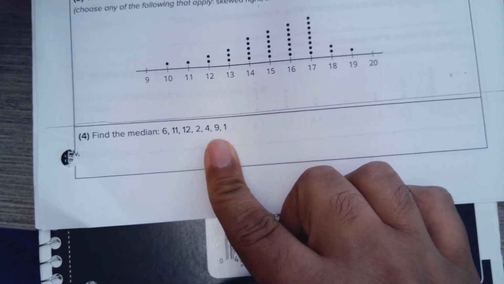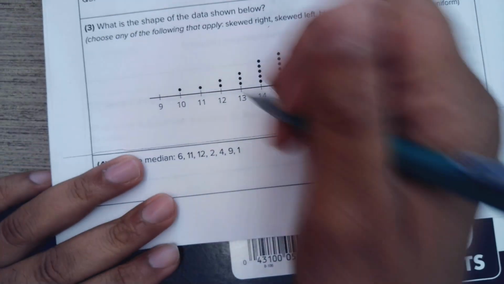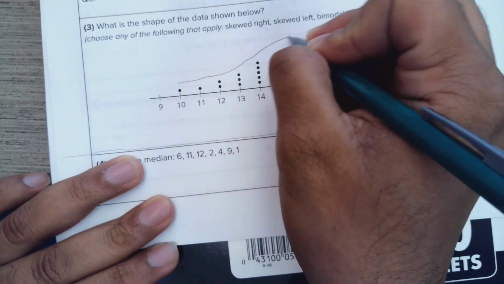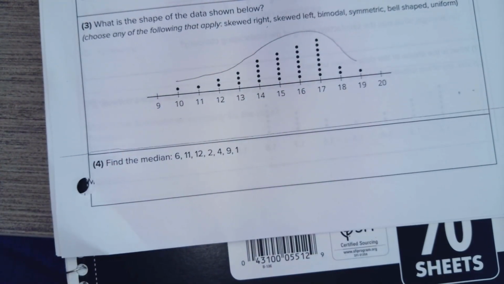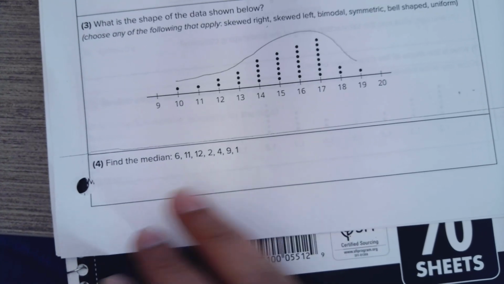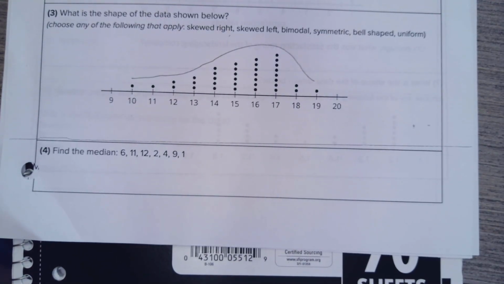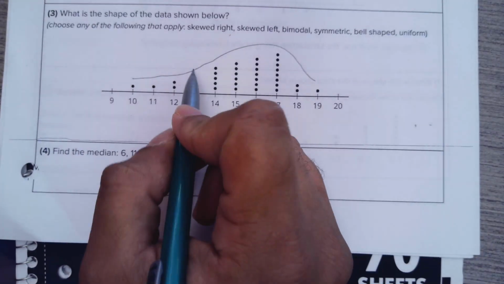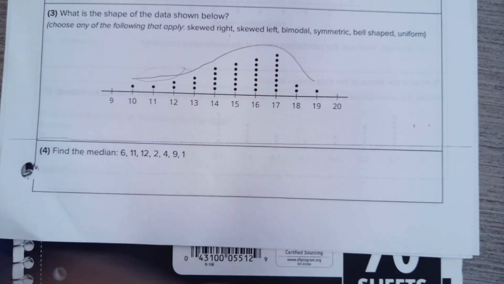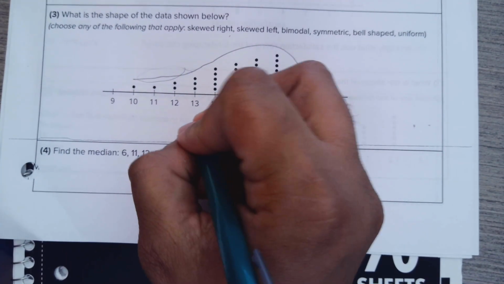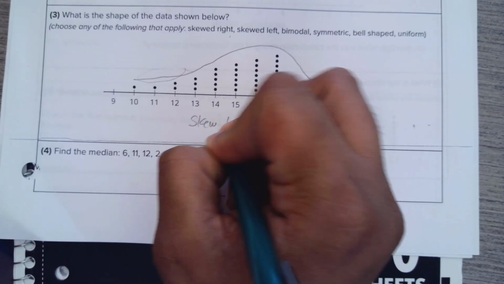As you can see, for this data right here, let's create the shape of it. The majority of your data is on the right side of this graph, this dot plot. So there is a tail. We call this a tail. It's on the left side, so we will say it's skewed towards the left.